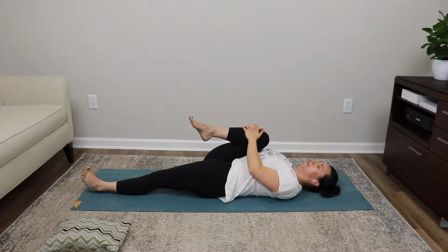Now, can you focus on the belly touching the right thigh? Take a deep, deep inhale into the belly. And then as you exhale, just gently let the air come out as that knee stays towards that chest. One more time here. Nice deep inhaling in. Exhaling.